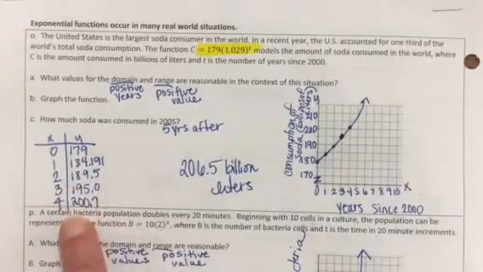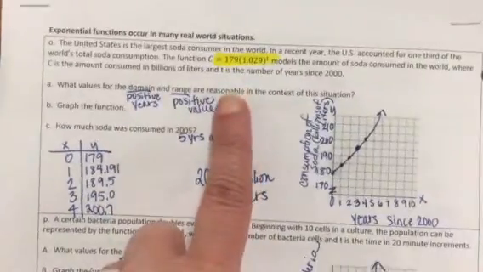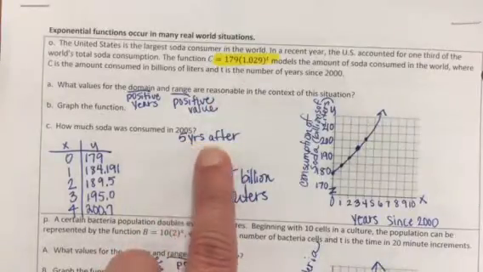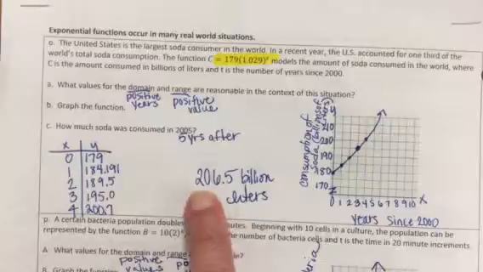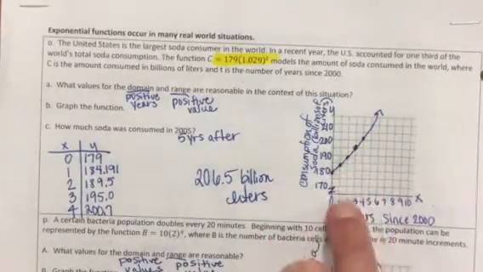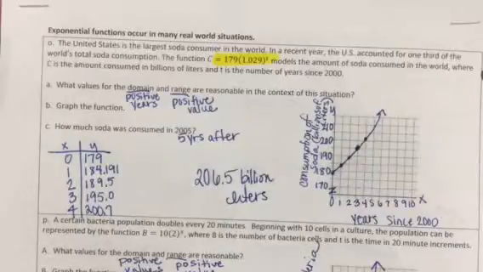On these, I just made a t-table and plugged in some values. It asks what the soda consumption will be at 2005, which is 5 years after 2000. Plugging in a 5, I get this as my answer. When I graphed it, it almost looked linear, but it's slightly curved. The bigger the numbers got, the more the curve would be, but it's still a slight curve.